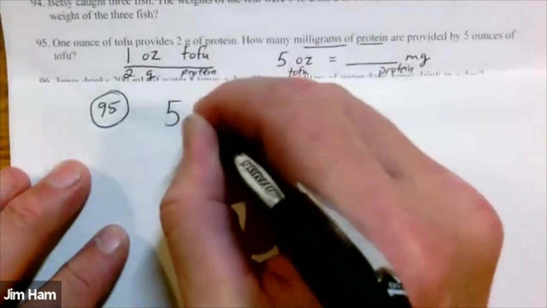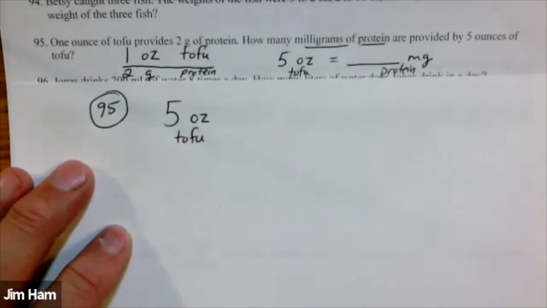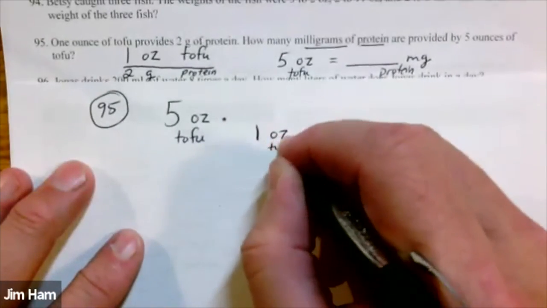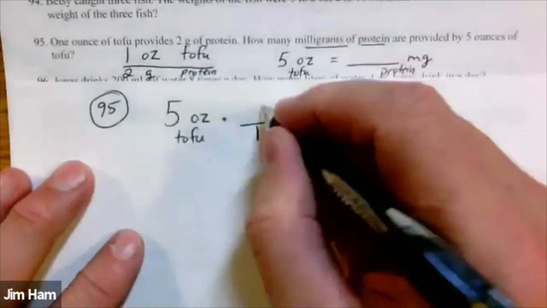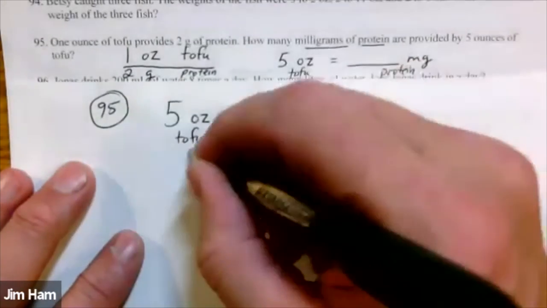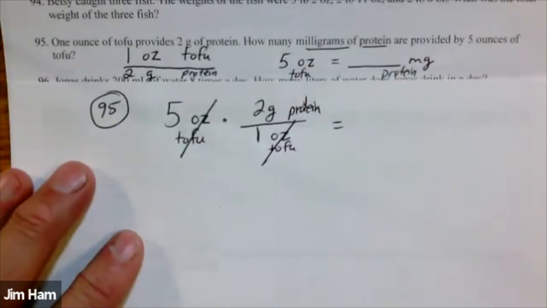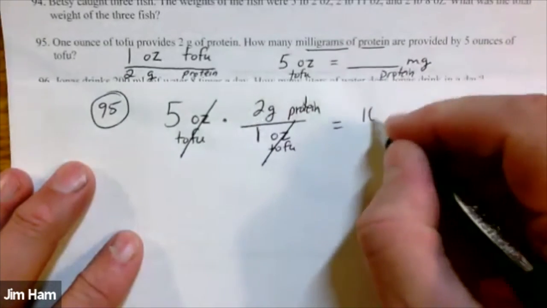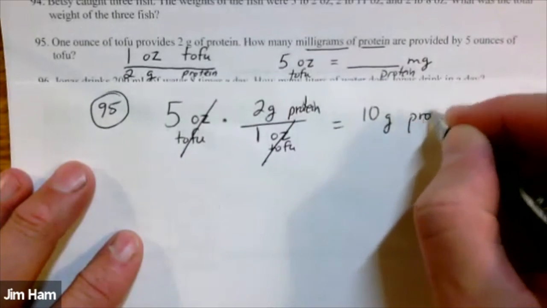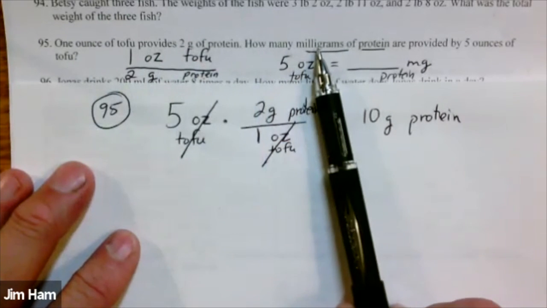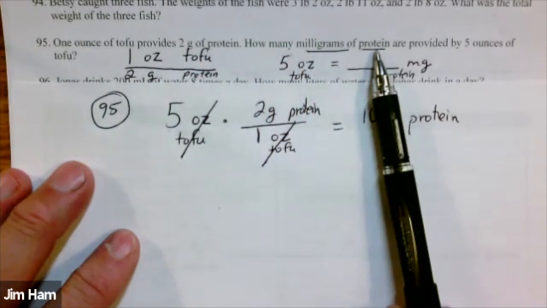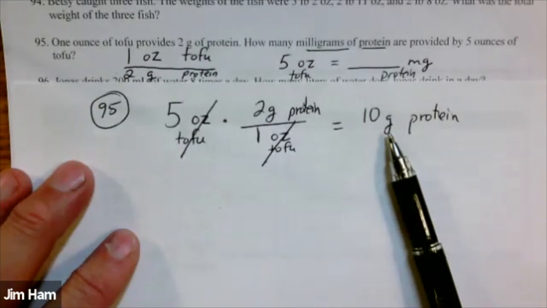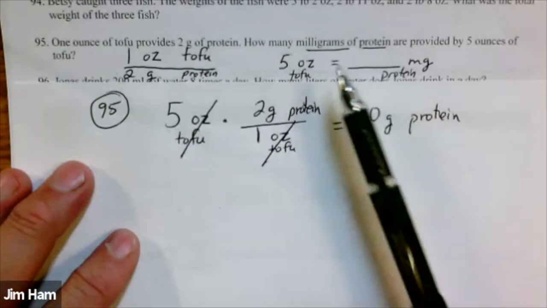So we start off with the 5 ounces of tofu, and then we'll notice that in 1 ounce of tofu, there are 2 grams of protein. So we cancel the ounces of tofu, and what's left are 5 times 2, that's 10 grams of protein. However, if you read on, it says how many milligrams of protein are provided in 5 ounces of tofu. So we have to convert 10 grams to milligrams.